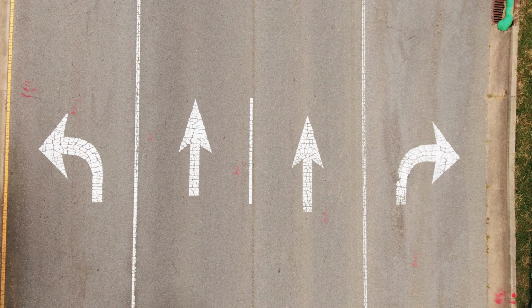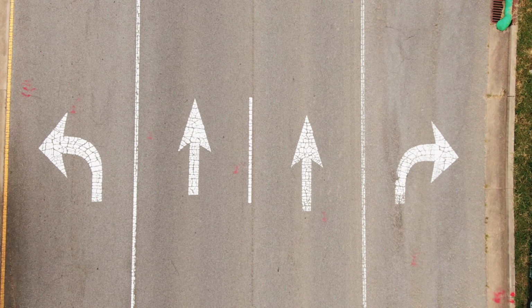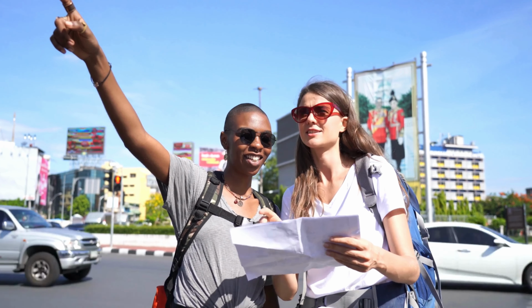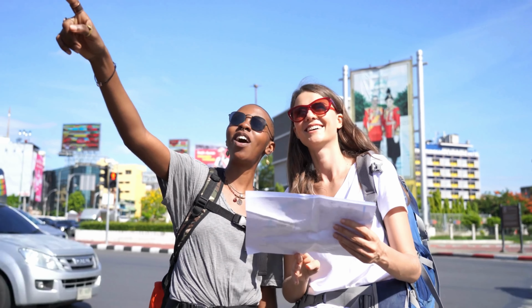Focus on layouts and directions. If the section involves labeling a map or diagram, you must pay close attention to the speaker's description of locations, directions, or spatial arrangements. Tips to improve your score.